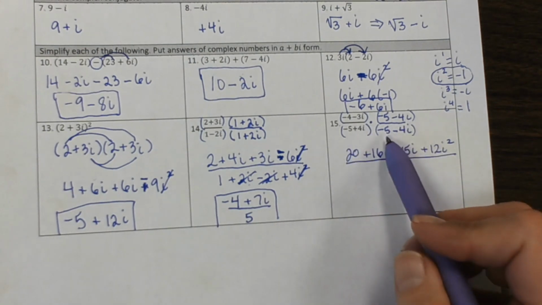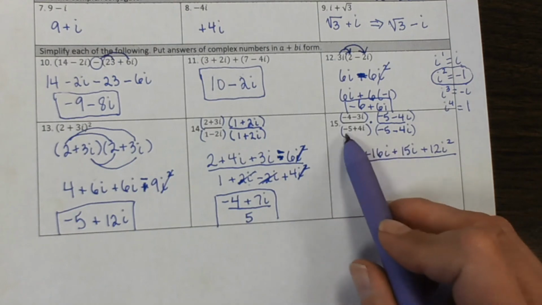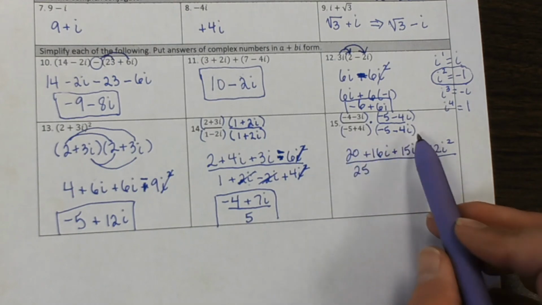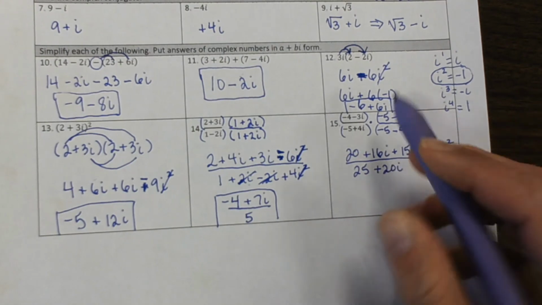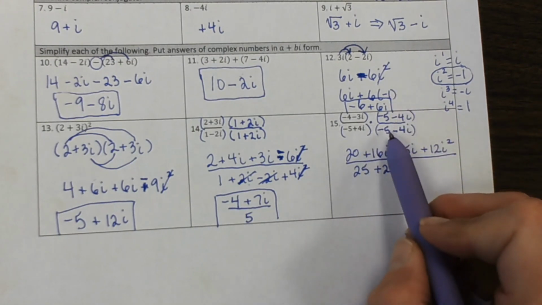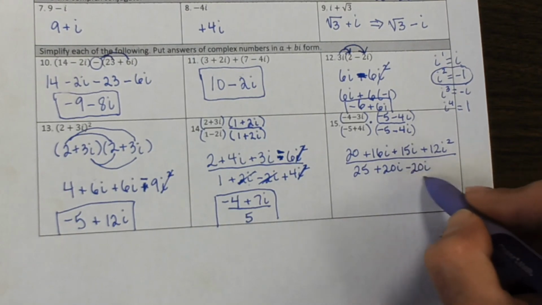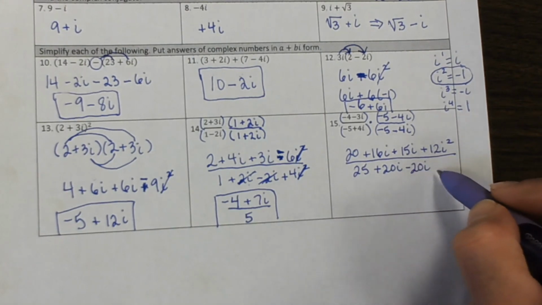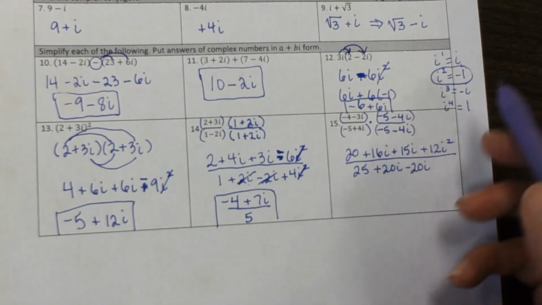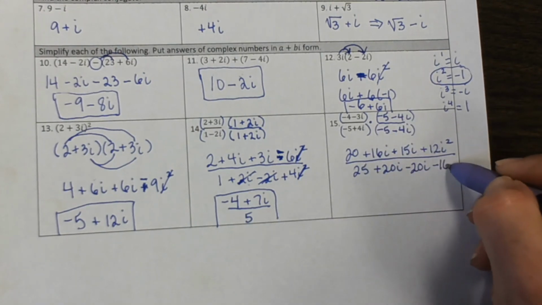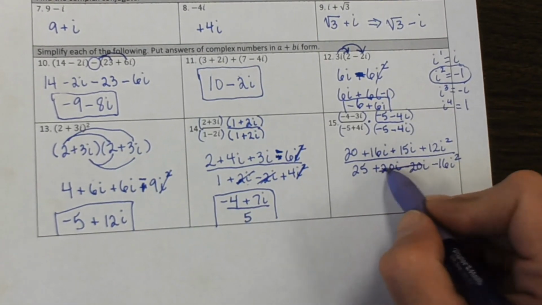Negative 5 times negative 5 is positive 25. My 5 times negative 4i is positive 20i. And then 4i times negative 5 is negative 20i. And again, those middle terms are always going to cancel out. And then 4i times negative 4i is negative 16i squared. So 20i minus 20i goes away.